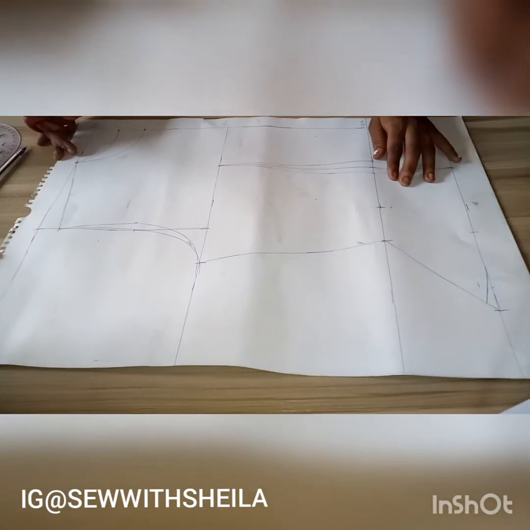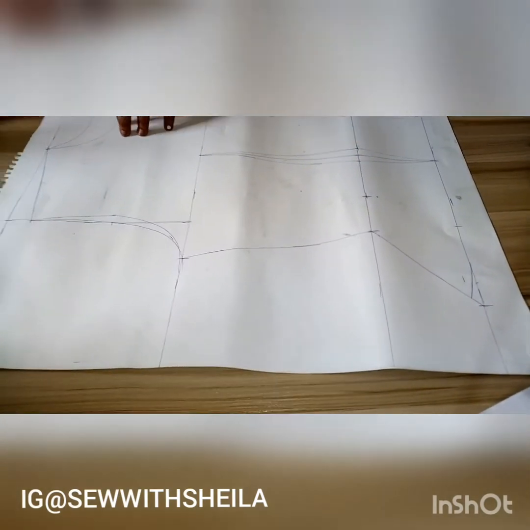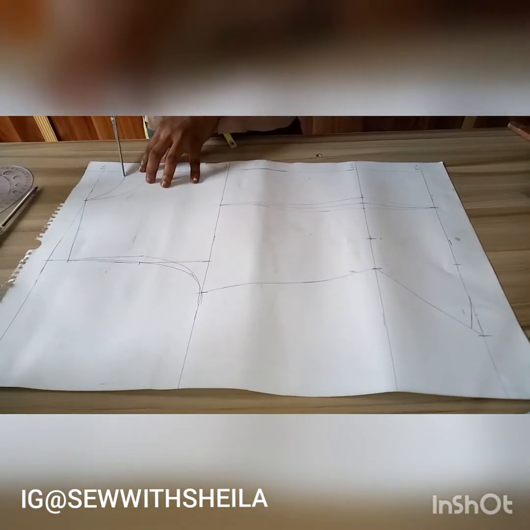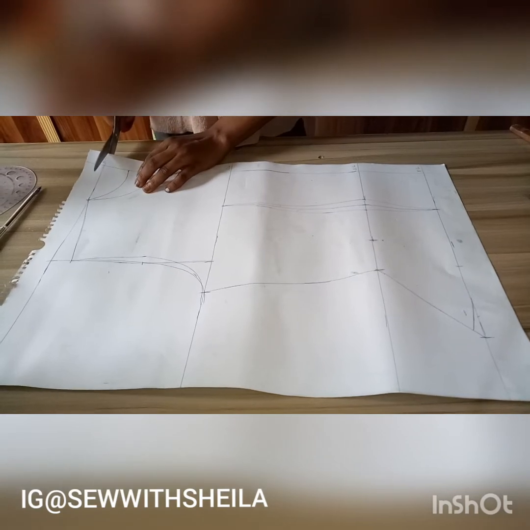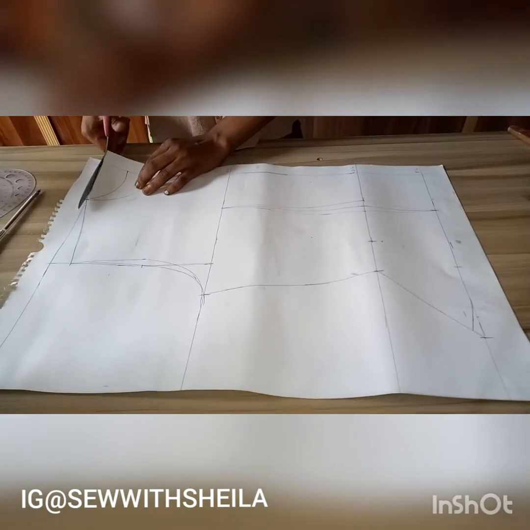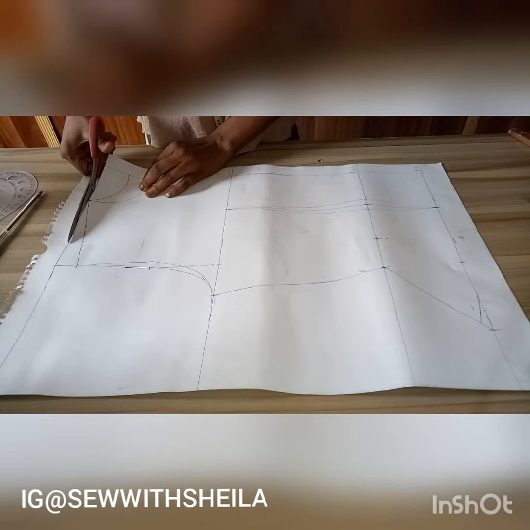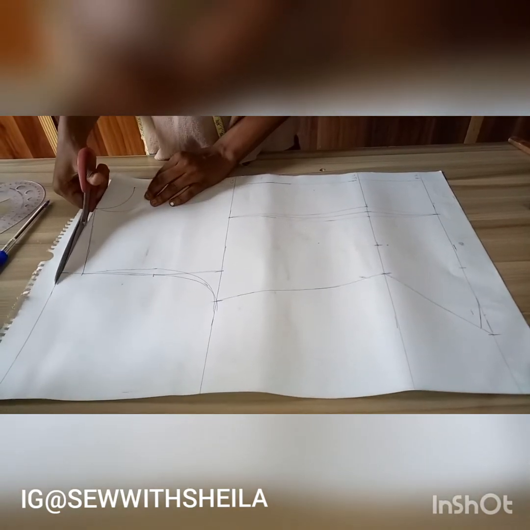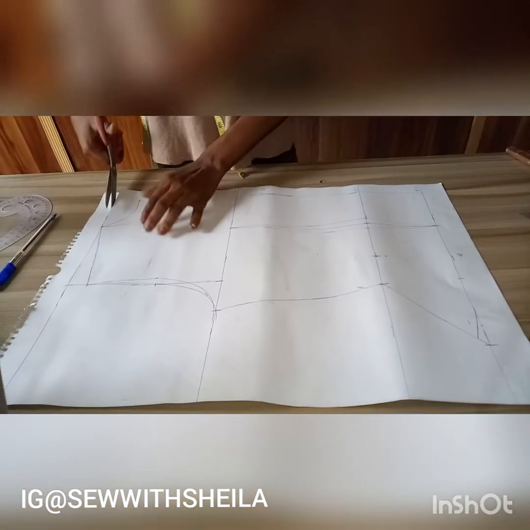So I'm just going to cut it out with my pattern scissors. I'm cutting on the back panel first. Yes, back panel first, because you are going to be using this panel to cut out on your fabric, both front and back. So you have to cut on the back panel first.